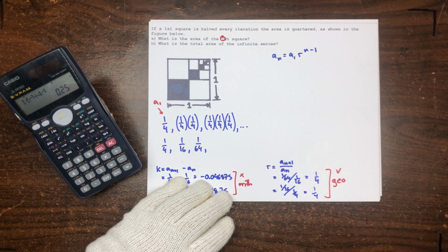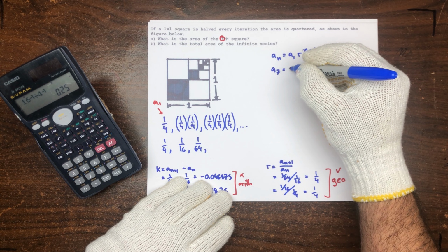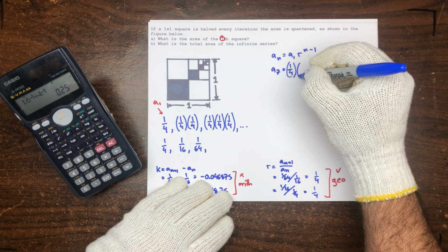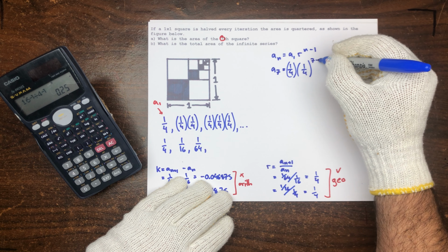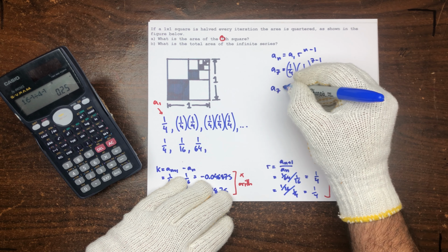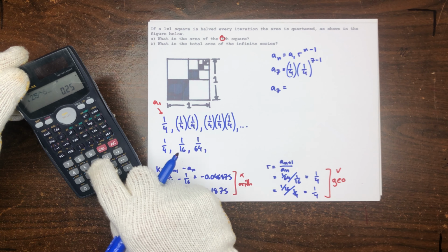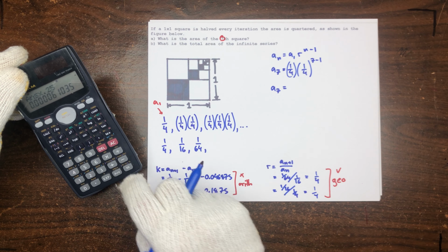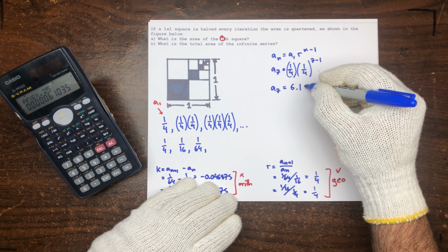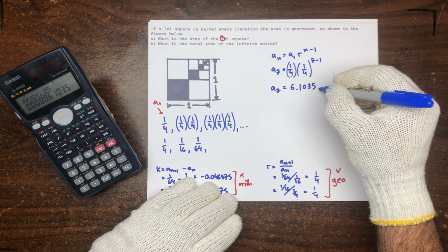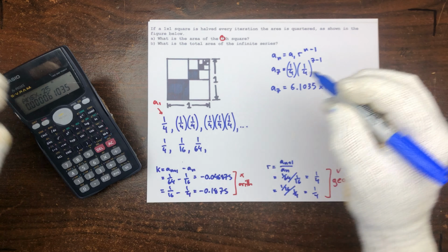So a_7 is going to be equal to a_1, which was 1/4, times the ratio, which is 1/4, to the power of n minus 1, which would be 7 minus 1. So a_7 is going to be equal to 0.25 to the power of 6 times 0.25 equals. I'm going to put this in scientific notation because it is a pretty small number. 0.035 times 10 to the negative 5.